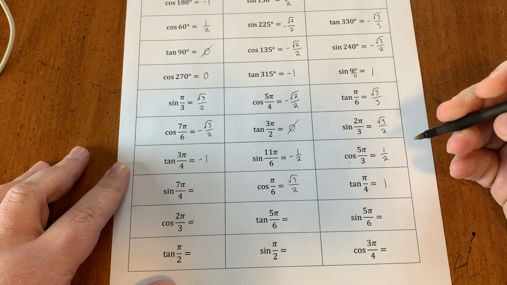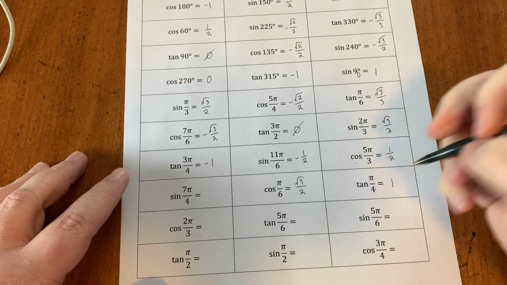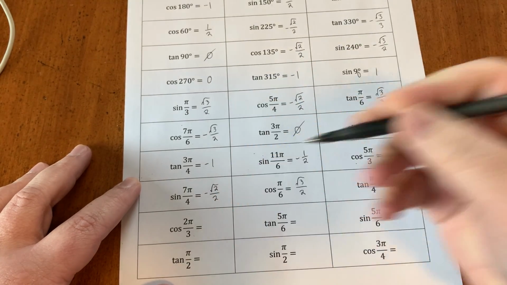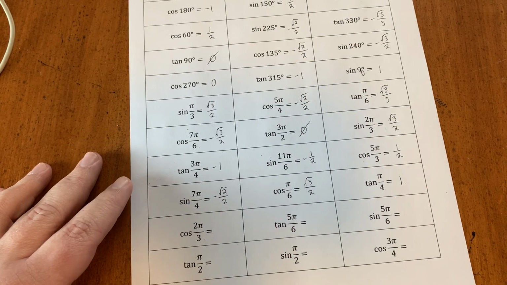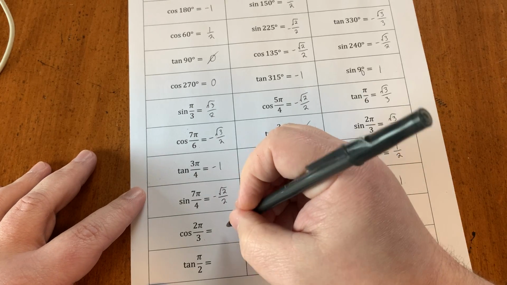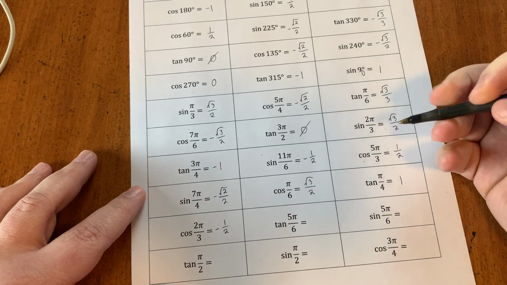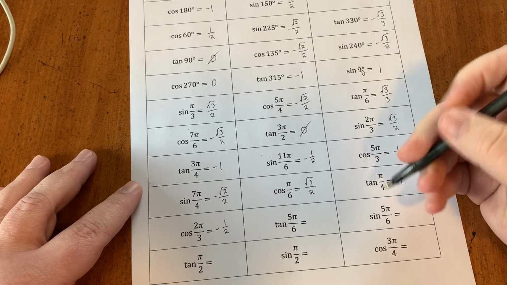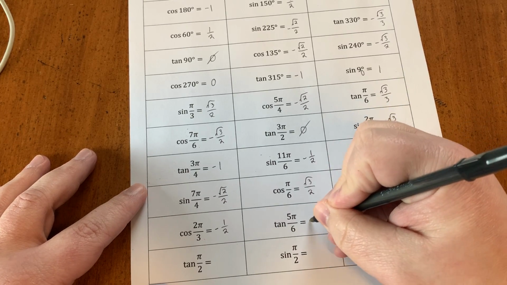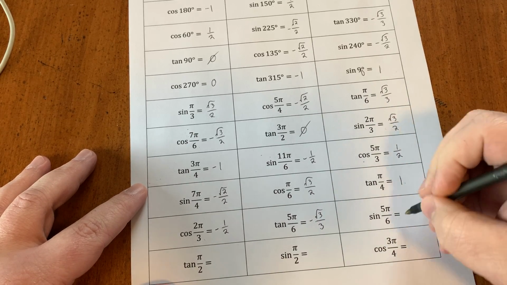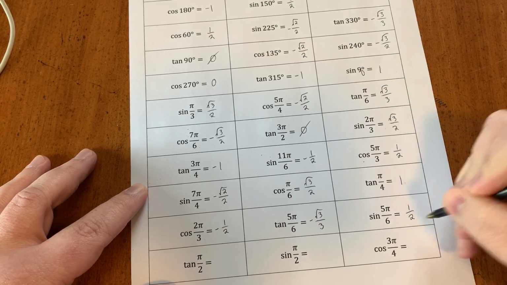Sine of 7 pi over 4 is sine of 315. Sine of 315 is negative root 2 over 2. Cosine of 2 pi over 3 is cosine of 120. Cosine of 120 is negative 1/2. Tangent of 5 pi over 6 is tangent of 150, which is negative root 3 over 3. Sine of 5 pi over 6 is sine of 150, which is 1/2.